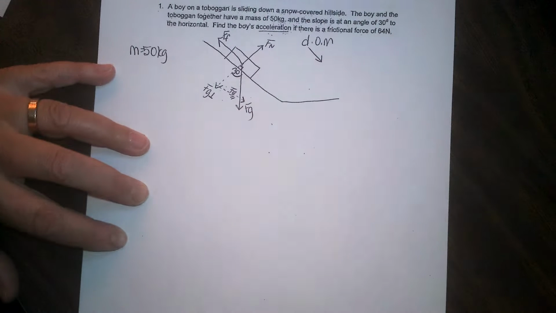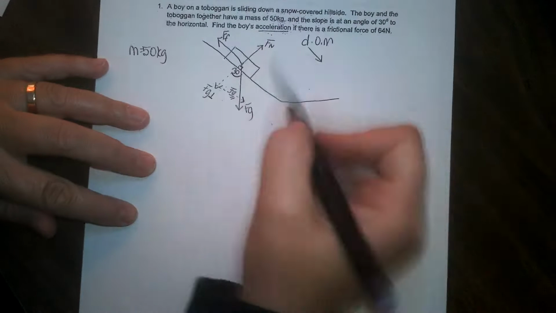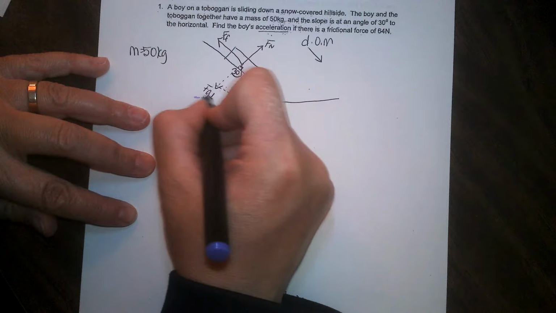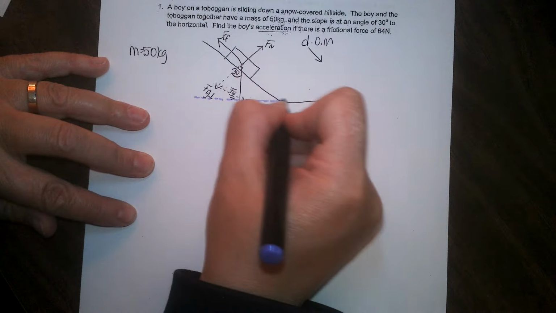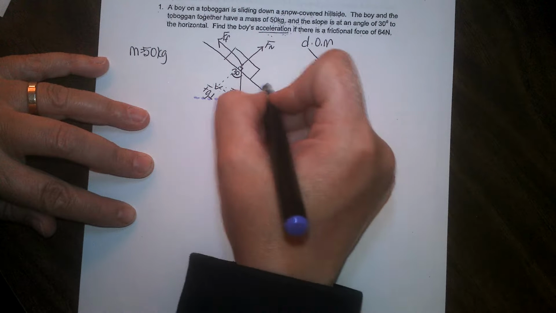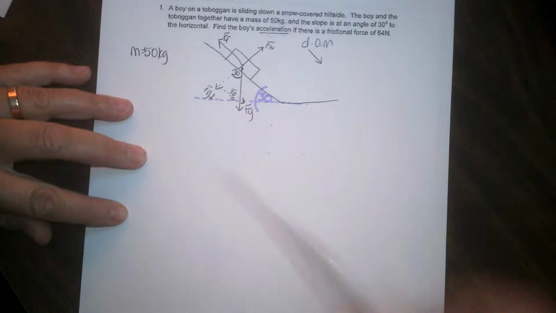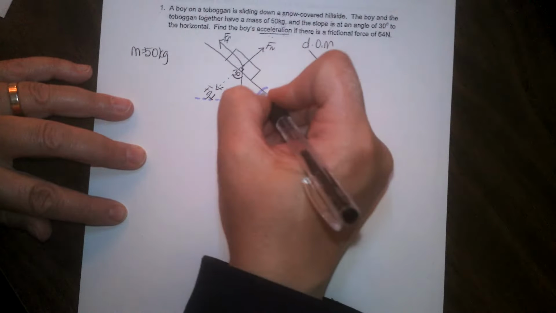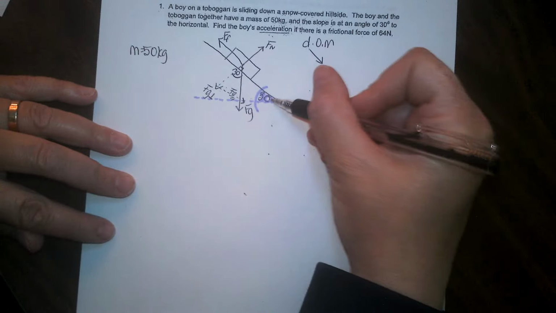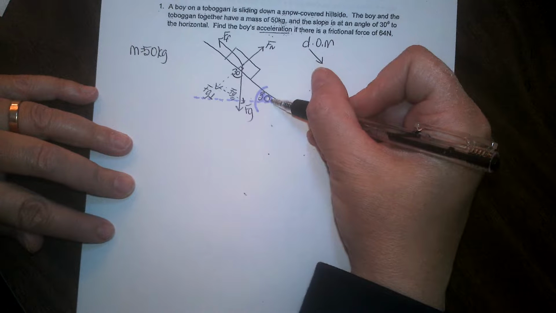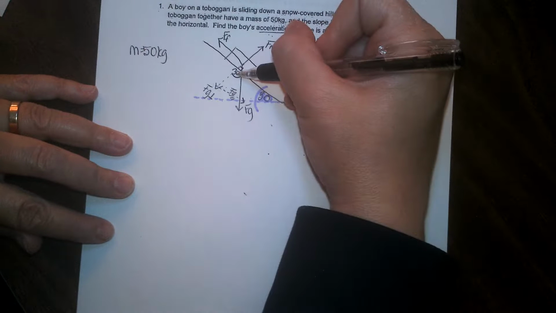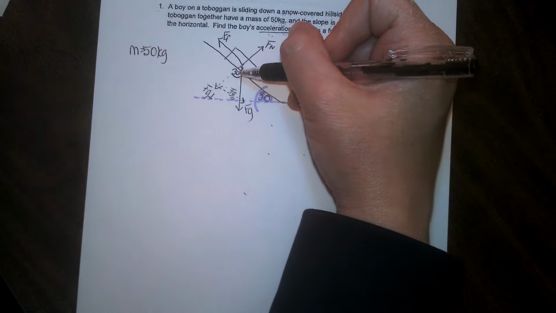Actually, I got that wrong, but it is 30. If I extended this out and made a big long triangle, this one here is 30. If this angle here is 30 degrees, this part of the triangle here is 30 degrees. And that's your math 30.